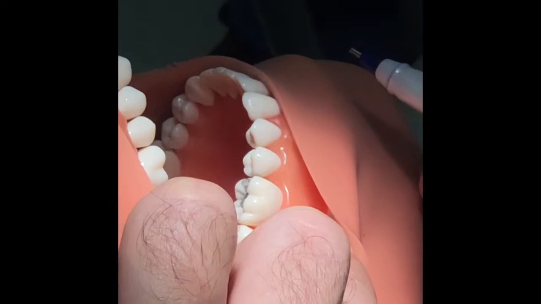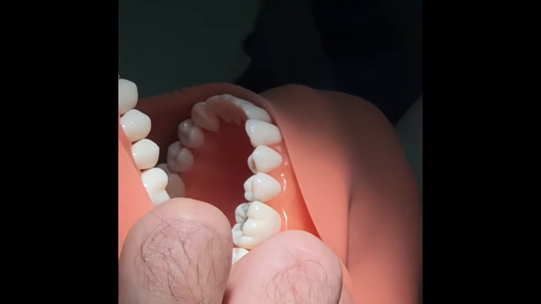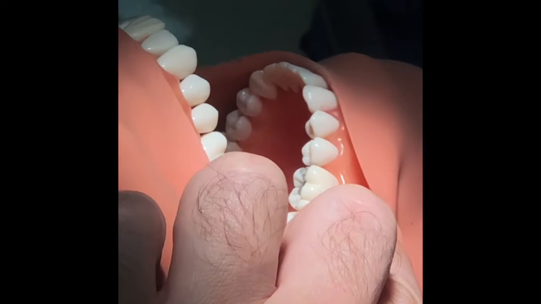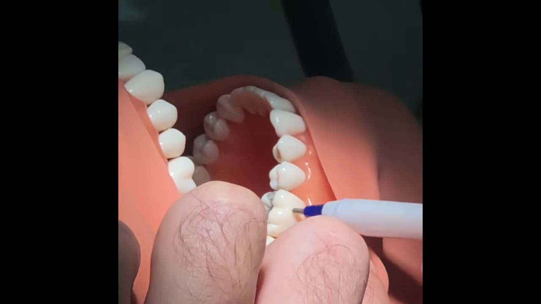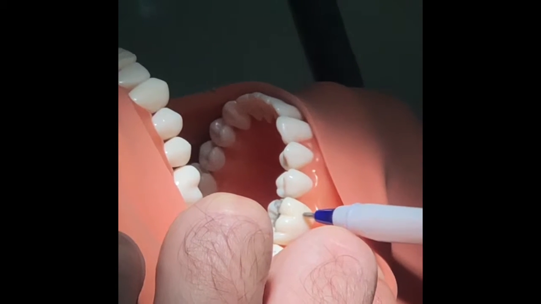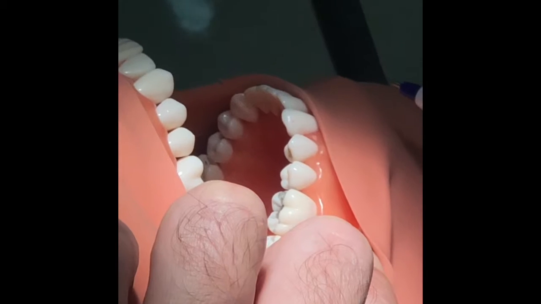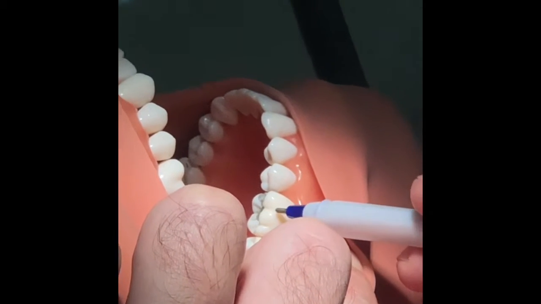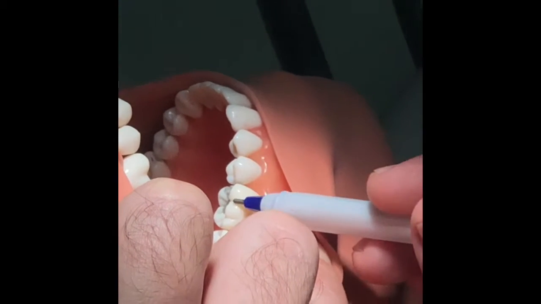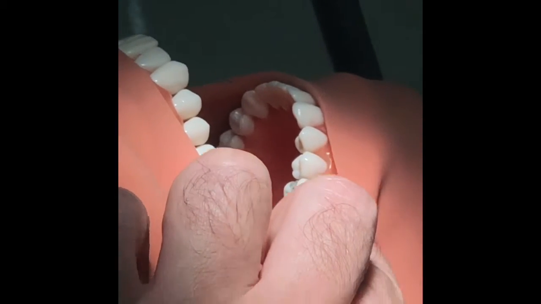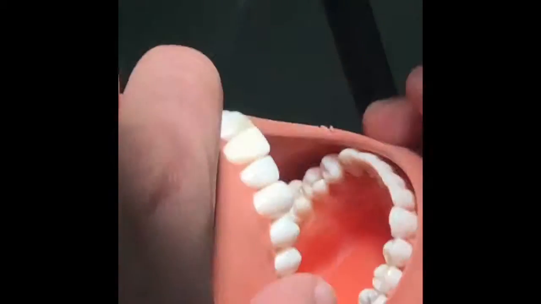So sometimes if somebody goes in deep, you should know the concept. If you don't know, the definition alone will not work. So the height of contour, this is the height of contour. Below this, any carious lesion, small or big, would be considered a class 5. And above this, including the fissures, will be class 1.